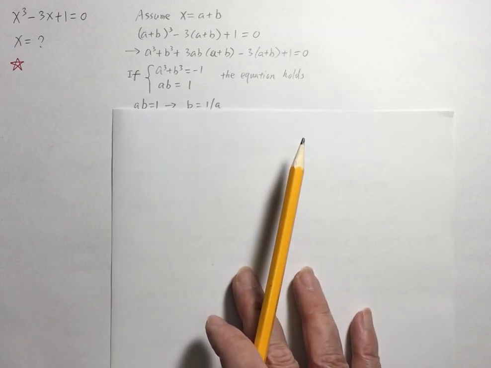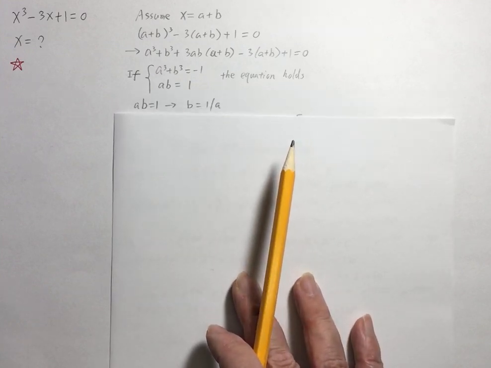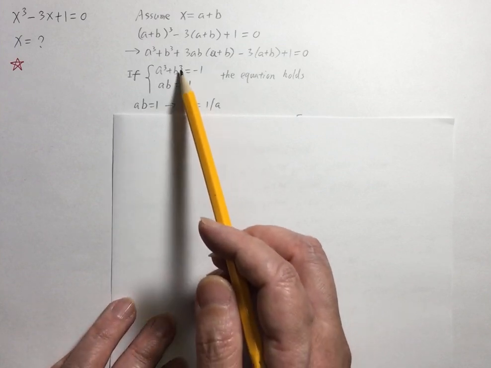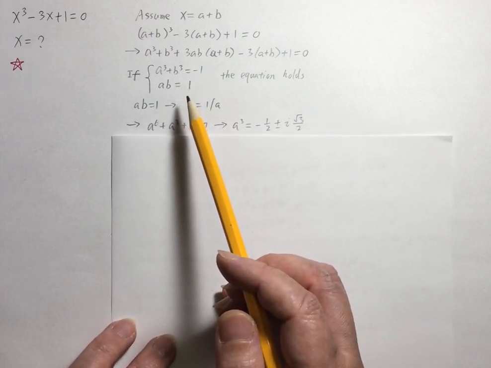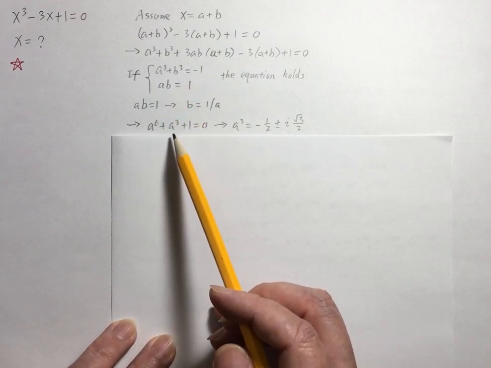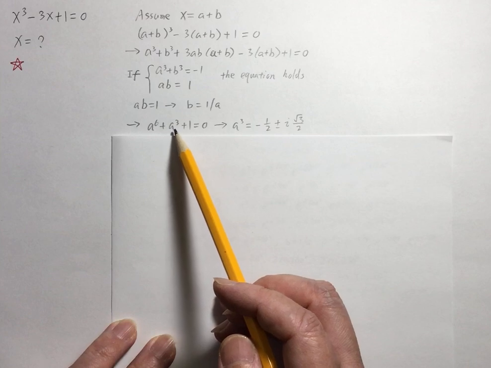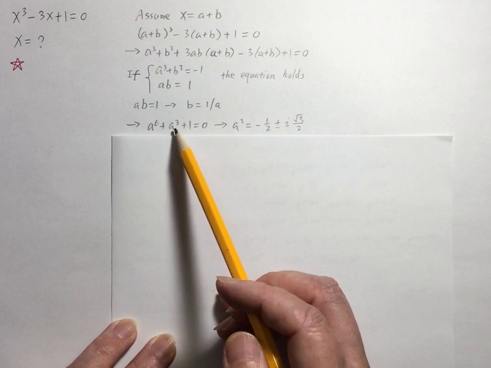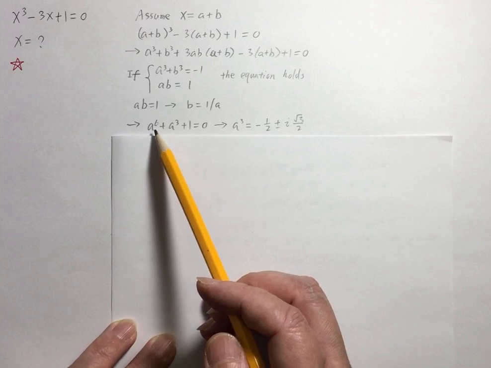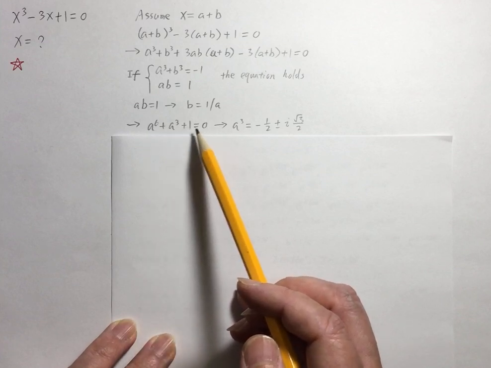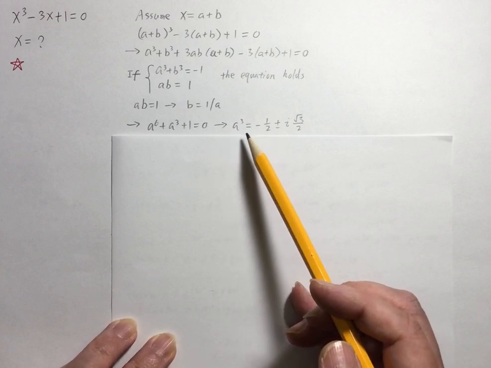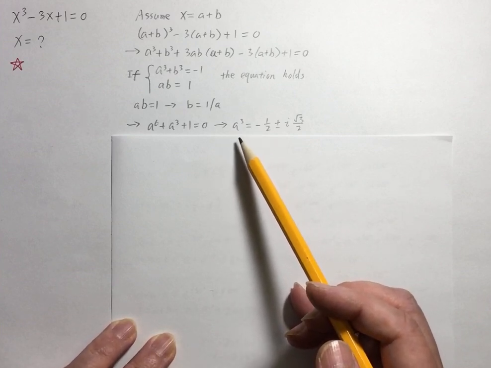And then we have b equal to 1 over a. Then we plug this into the first equation. Then we rearrange everything, we get this equation. So if we assume y is a cubed, then the first term will become y squared, and y squared plus y plus 1 equal to 0. So it's not difficult to solve this equation.